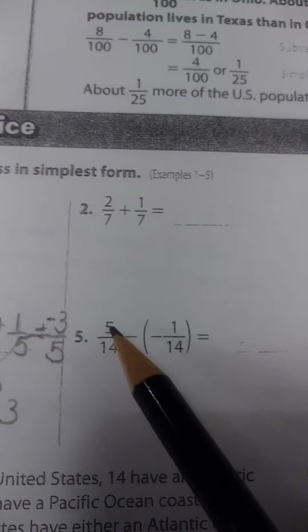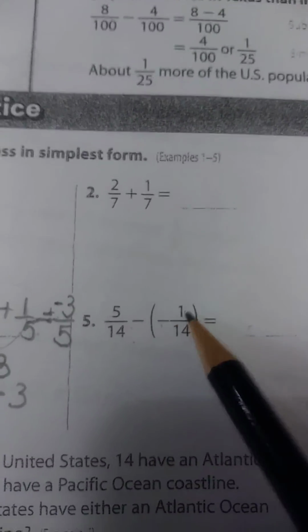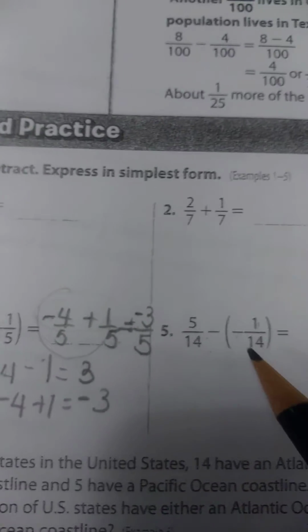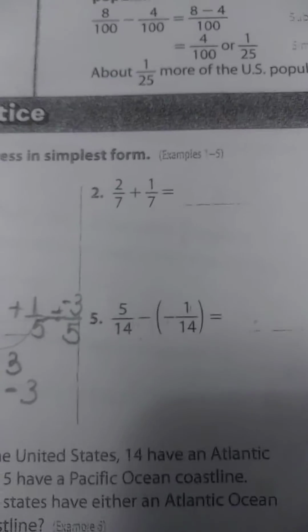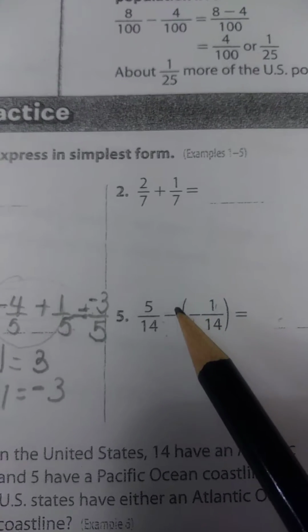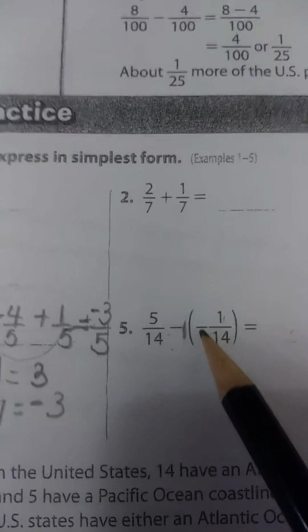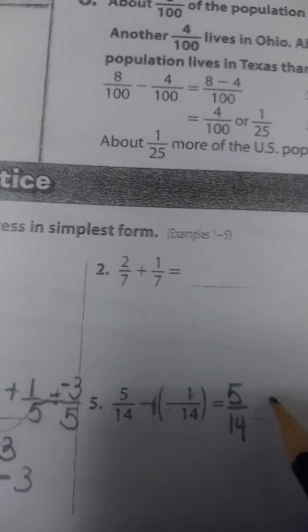Okay, let's review the answers. Let's see what you got. We have 5/14 minus -1/14. And just like we did here, negative and negative becomes positive. And look at this, it looks like a positive sign, doesn't it? Yes, it does. Negative and negative becomes positive because it's like there's an invisible one here, and we multiply -1 times -1/14. So it's going to look like this: 5/14 plus 1/14.